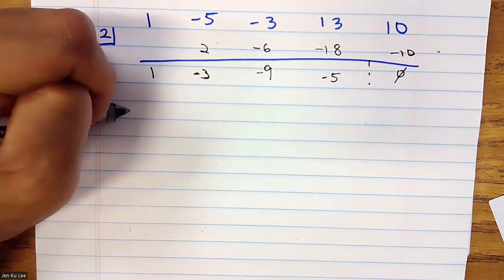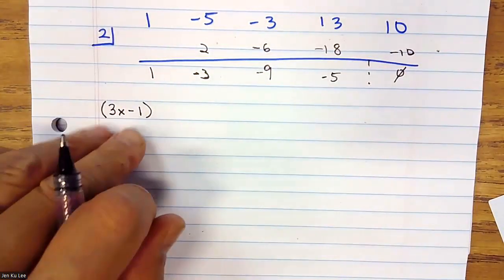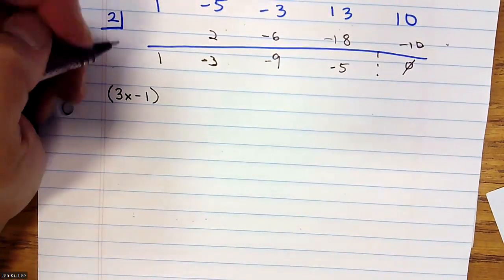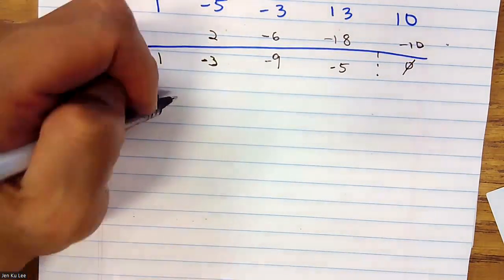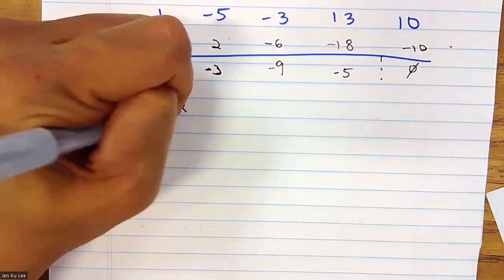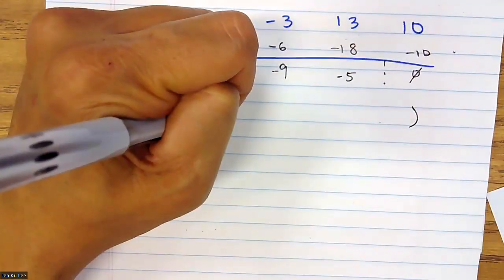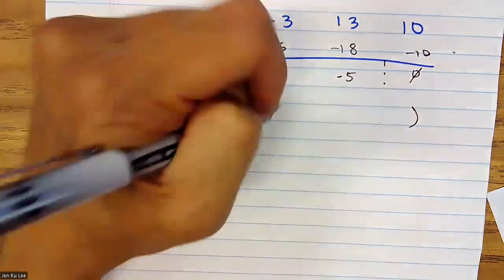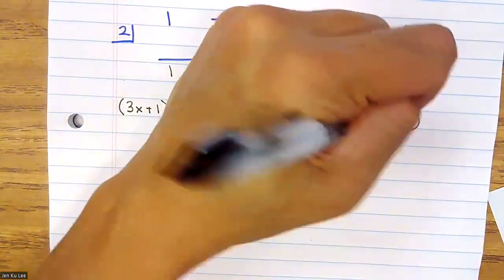So I have a 3x minus 1. Is it minus 1 or plus 1? The previous one that we believe was a plus 1, because we took out a minus, right? A negative 1/3. And then since 2 is one of my roots, then x minus 2 is my factor. And I would have 1x to the 3rd minus 3x squared minus 9x minus 5.